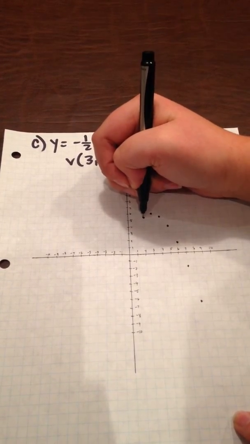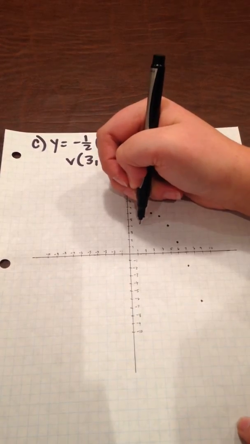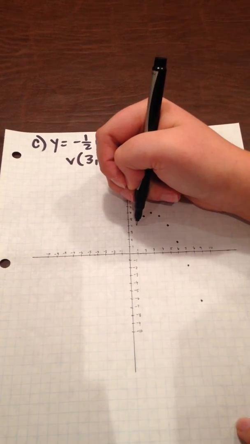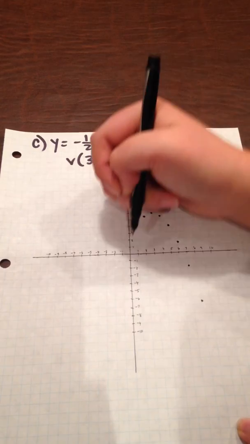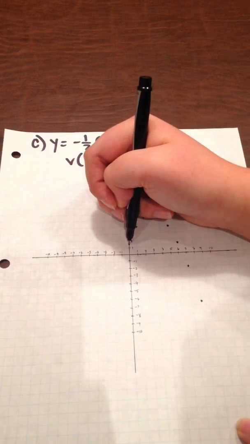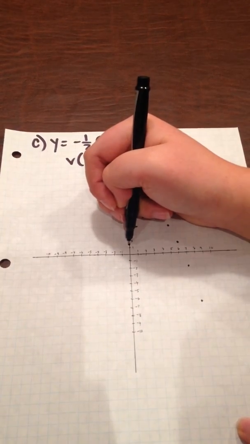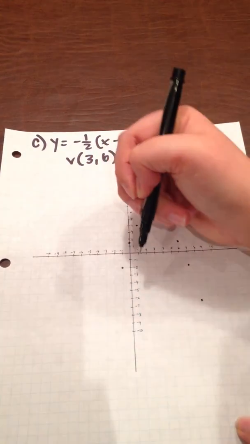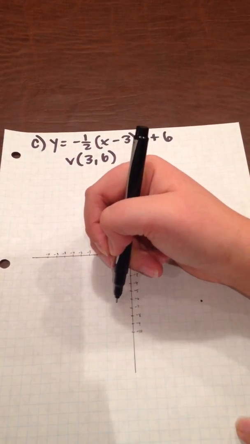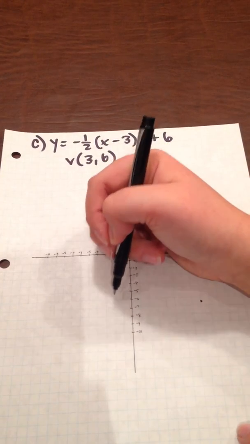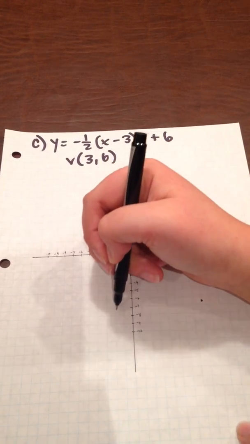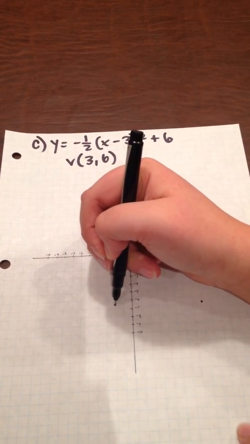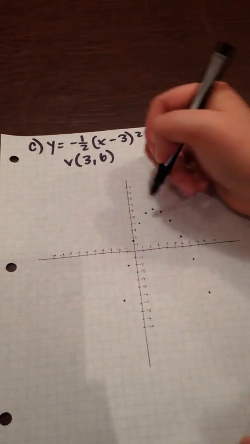And you would just mirror this on the other side. So yeah, next point would be here. And then you would draw your parabola.